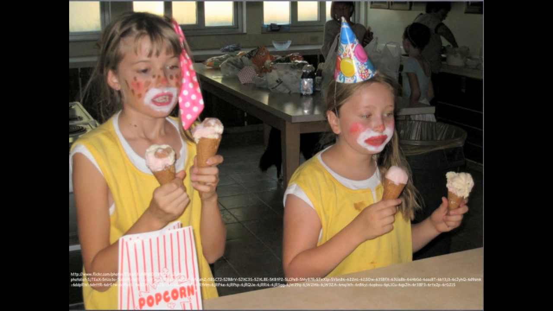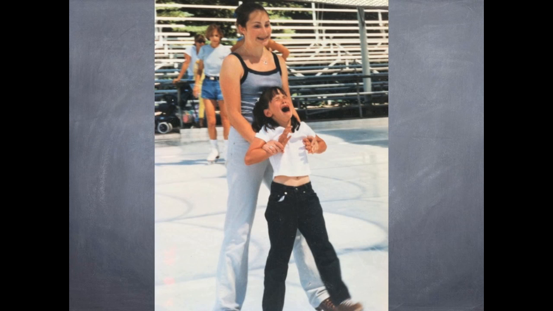Can you figure out what's going on? Can you figure out where the story takes place, or anything about the characters? To me, it looks like these two girls are at a clown-themed birthday party. Both of them look really tired, probably because they've been eating too many sweets.